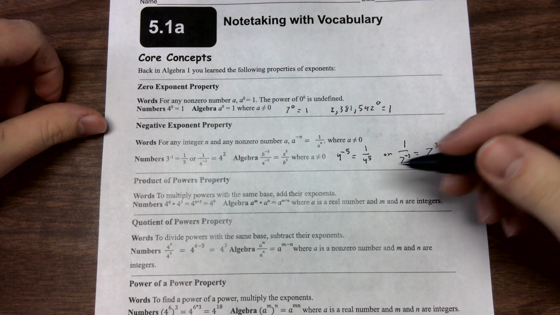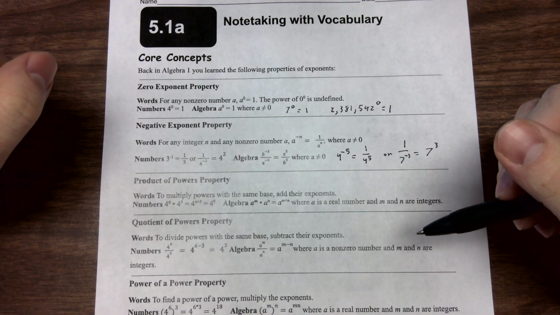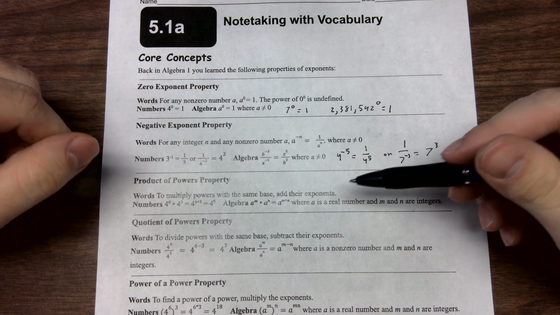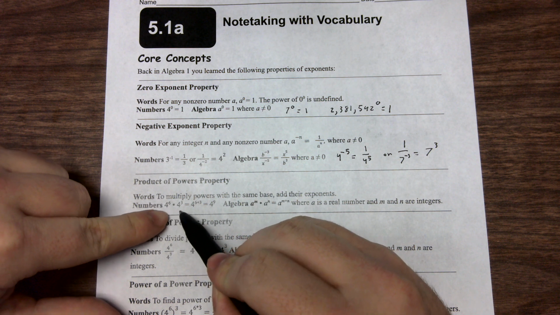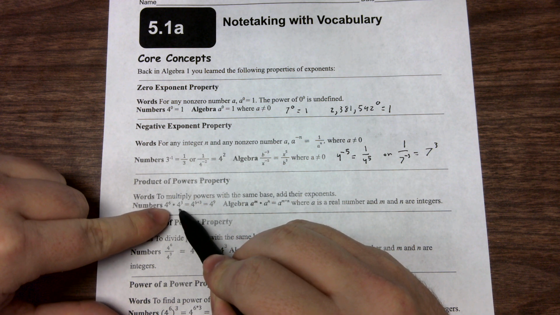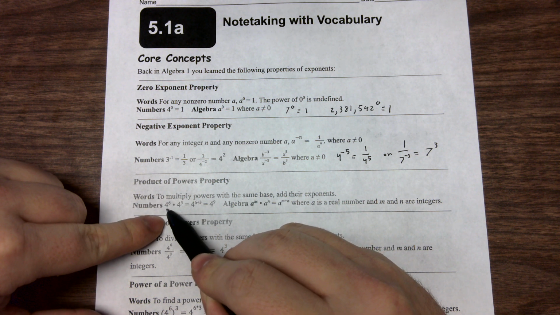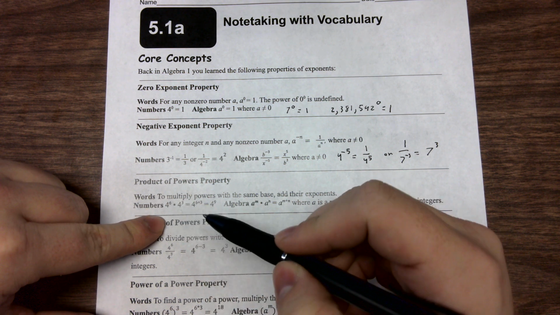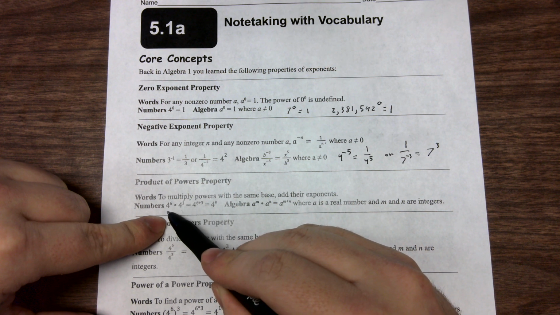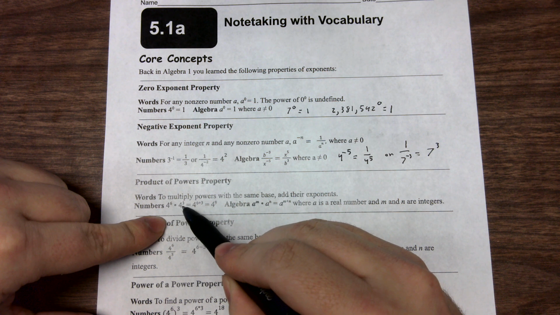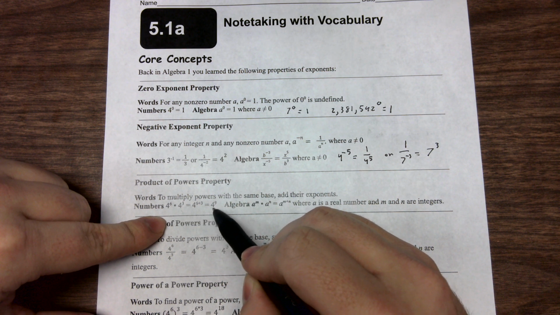The next one that we have is the product of powers property. If I've got two numbers that have the same base, for example, here we've got two 4s, they're both the same base number and they both have a power. If I multiply these two together, what's really going to happen is I'm going to add the exponents together. So 4 to the 6 times 4 to the 3rd is the same thing as 4 to the 6 plus 3, which is equal to 4 to the 9th.